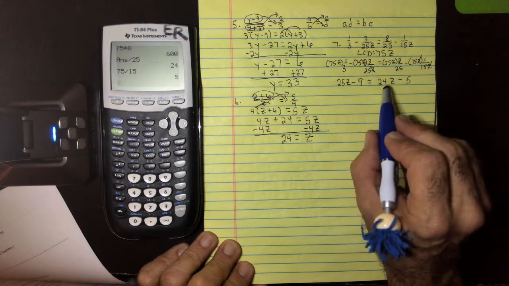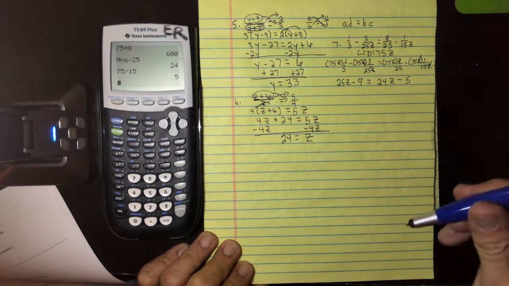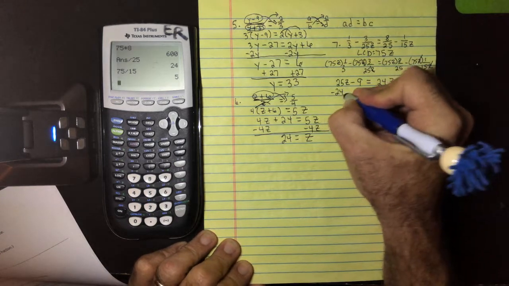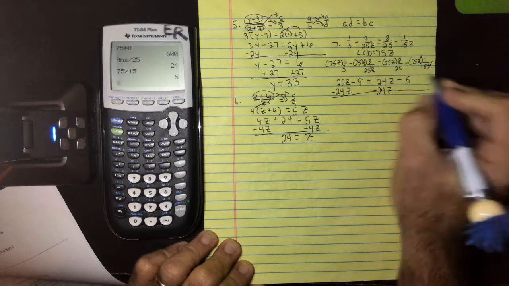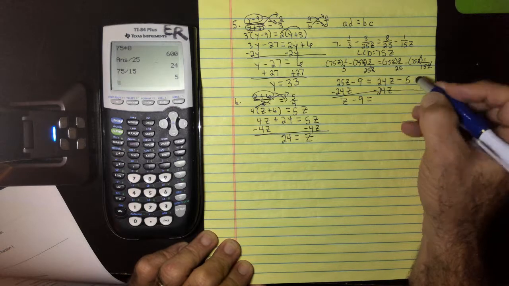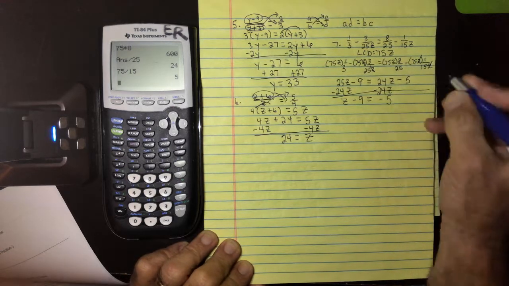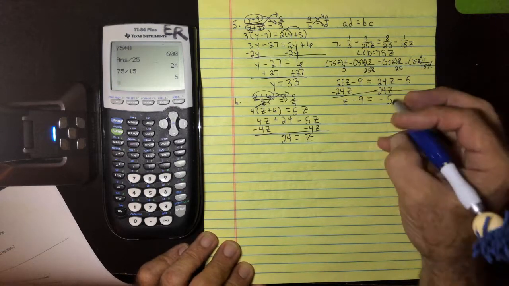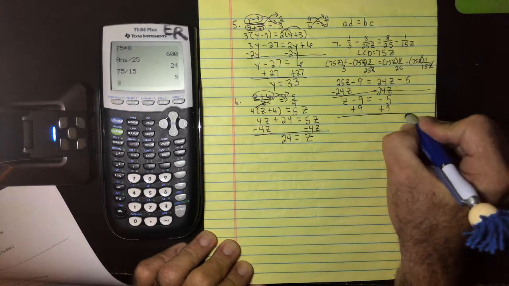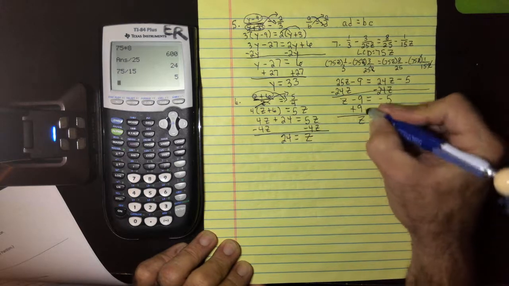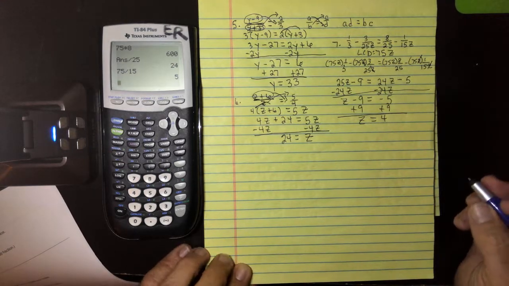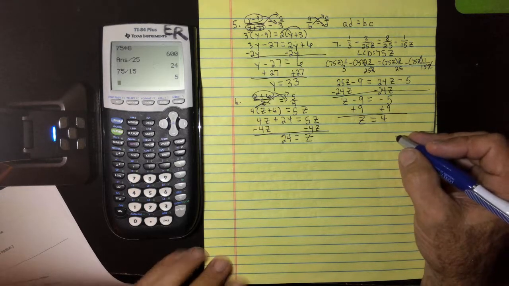Alright, so what I'm going to do is get the z's over here and the numbers over there. So I'm going to start out by subtracting the 24z from both sides. That'll give me z minus 9 equals, the z's cancel, so bring down the negative 5. And then, to get the z by itself, add 9. So that z comes down, that cancels. Negative 5 plus 9 gives me 4. So final answer, z equals 4.